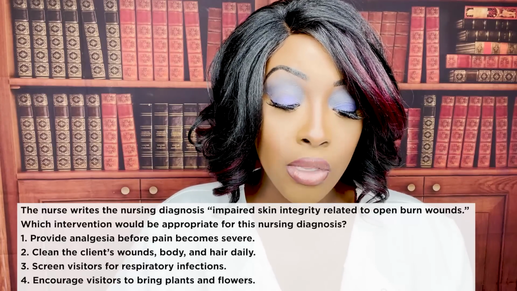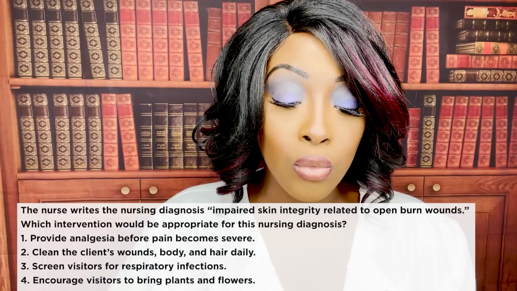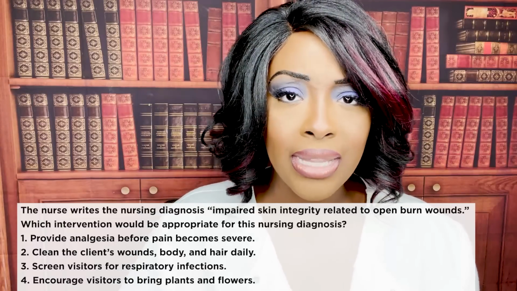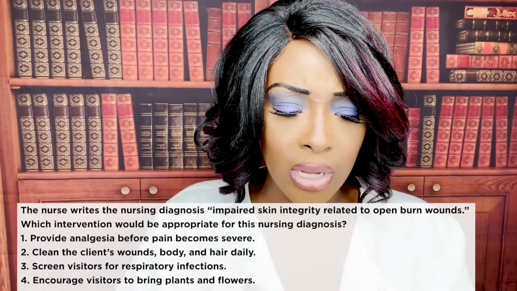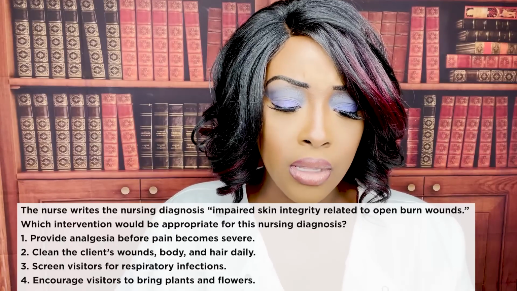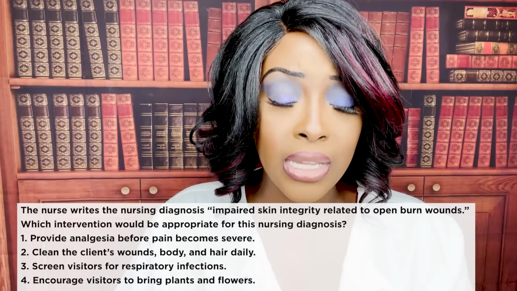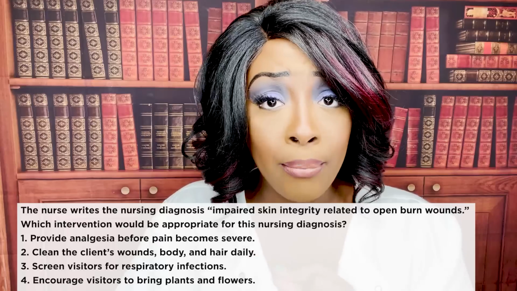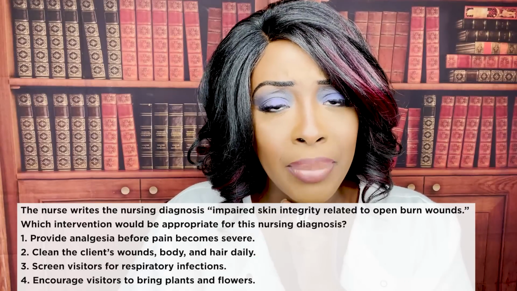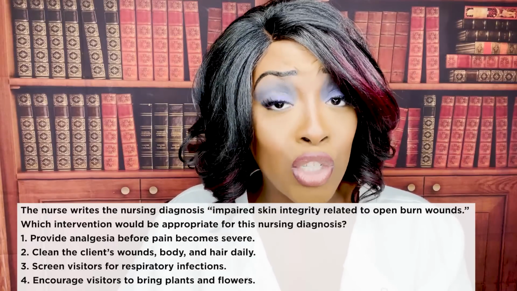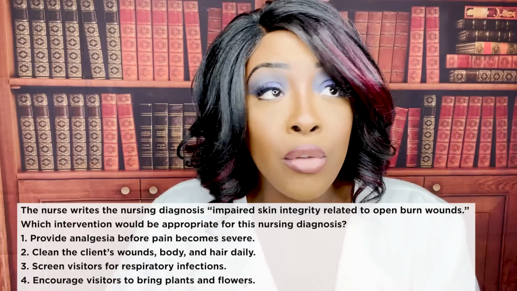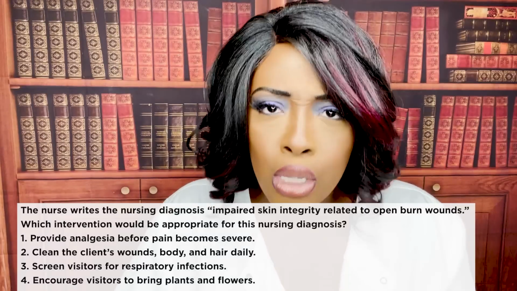And guys, the correct answer is 2, clean the client's wounds, body, and hair daily. Let's go back to the question. There's a portion of the question I want to bring to your attention where it says the nursing diagnosis is impaired skin integrity. Let's stop right there. Remember, whenever the skin integrity is impaired, one of your first concerns is going to be infection, because the first barrier, the first protection against infection is your skin.